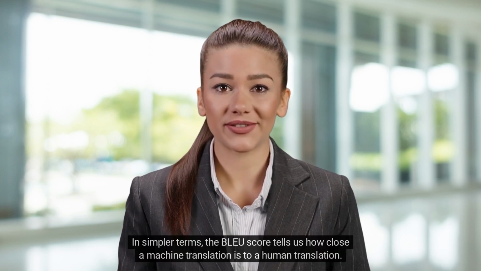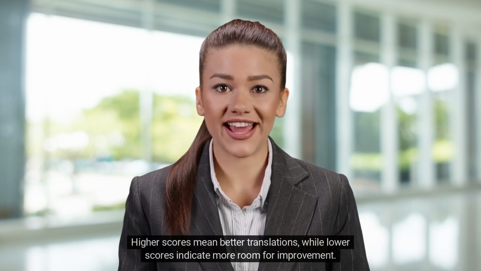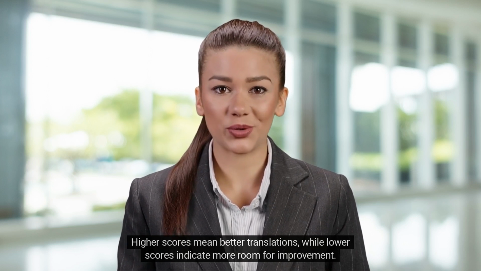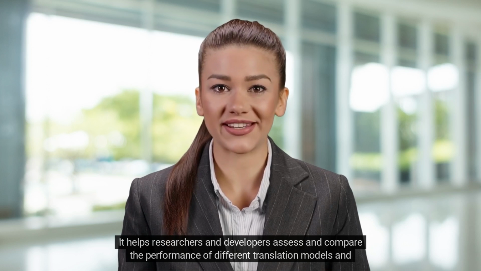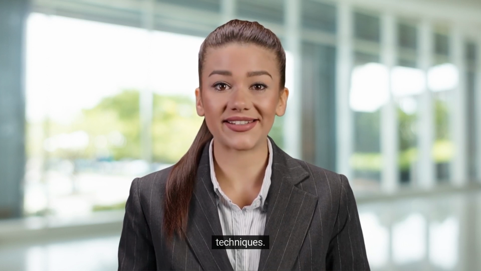In simpler terms, the BLEU score tells us how close a machine translation is to a human translation. Higher scores mean better translations, while lower scores indicate more room for improvement. It helps researchers and developers assess and compare the performance of different translation models and techniques.